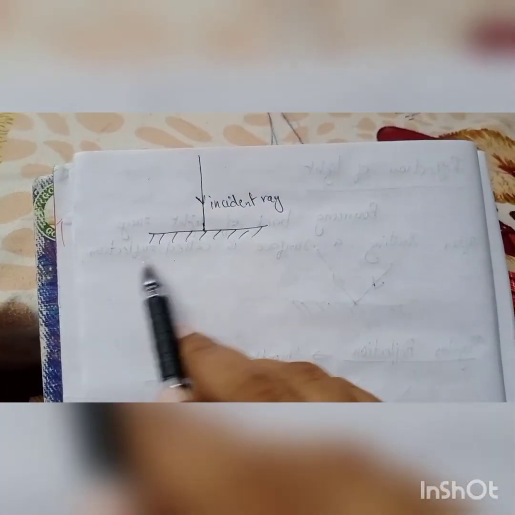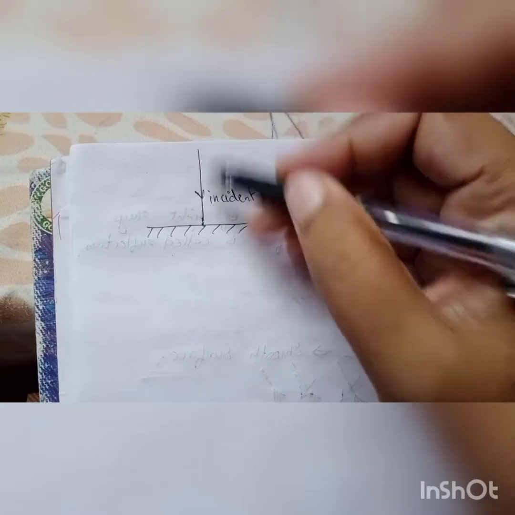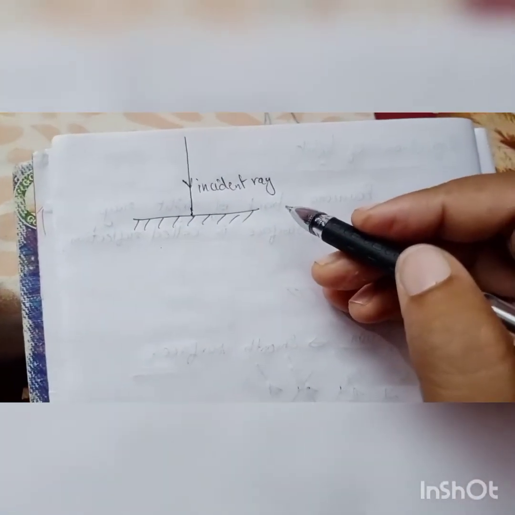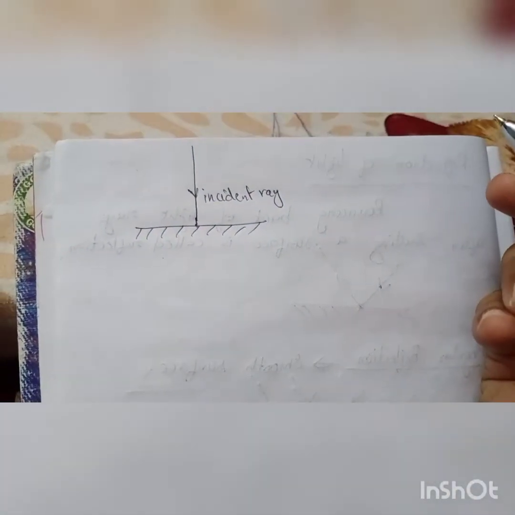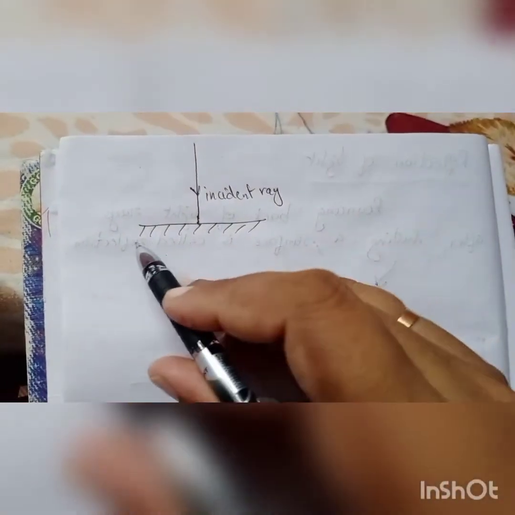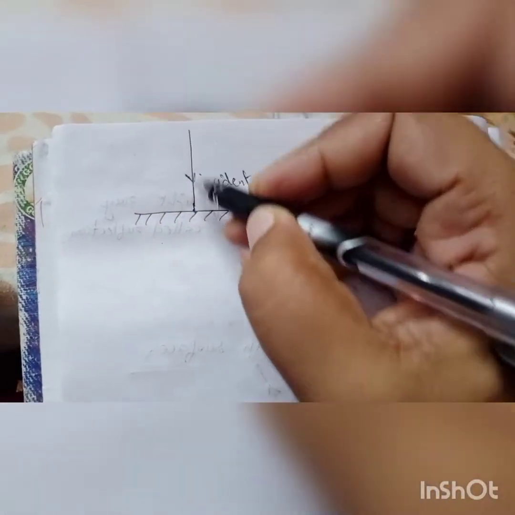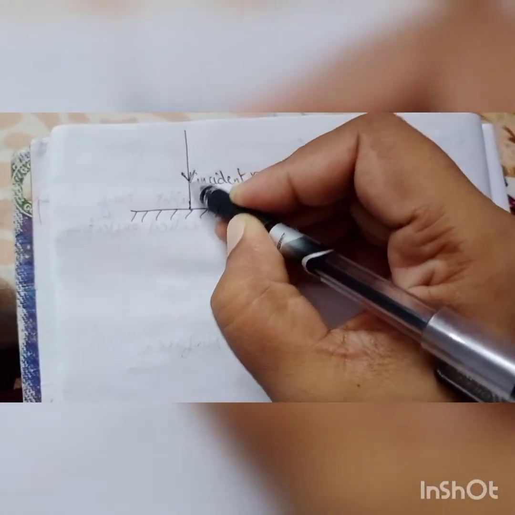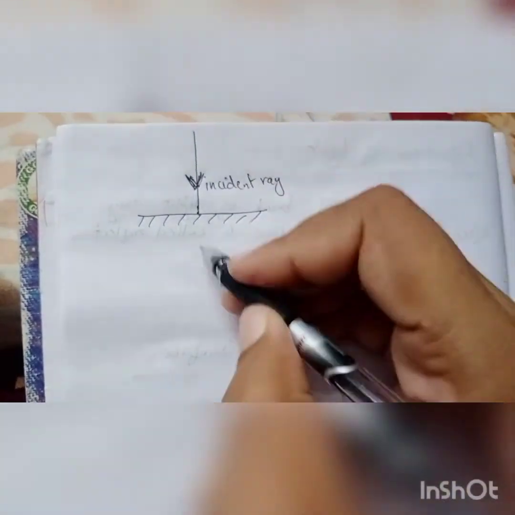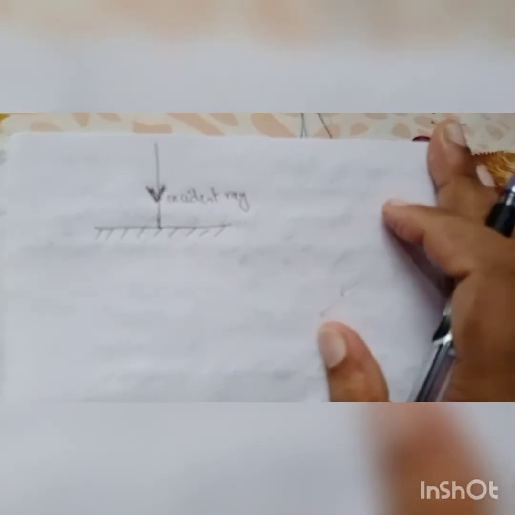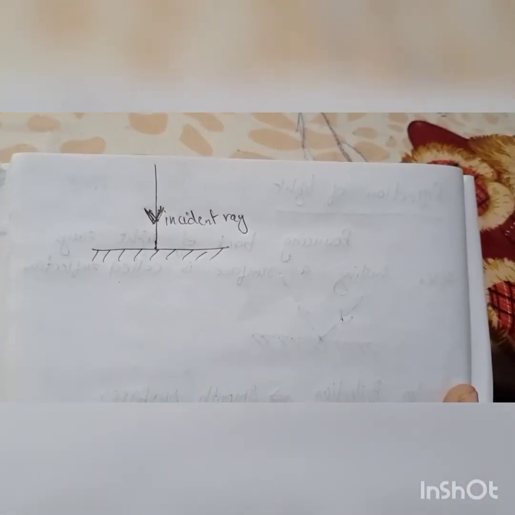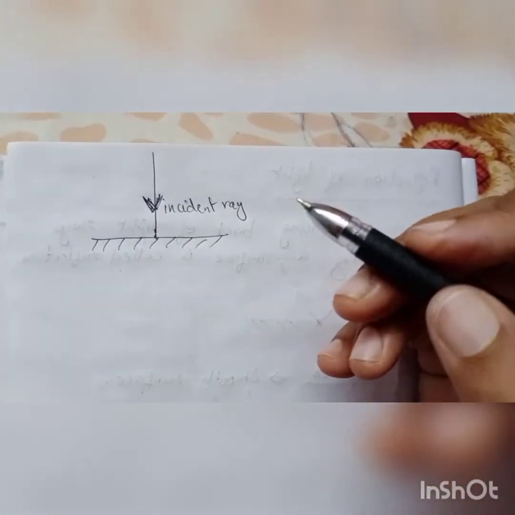Now, let me ask you a question. So, this is a reflecting surface and this is my incident ray. Okay. So, can you tell me what will be the angle of incidence and reflection? This is my reflecting surface and this is my incident ray. I have marked it very clearly. Can you tell me what will be the angle of incidence and reflection? It's a very tricky question but very easy also. Okay, very good. I think most of you have guessed it.